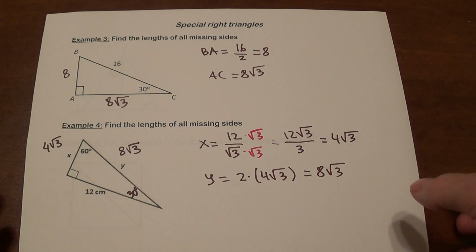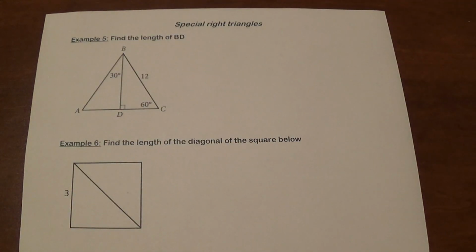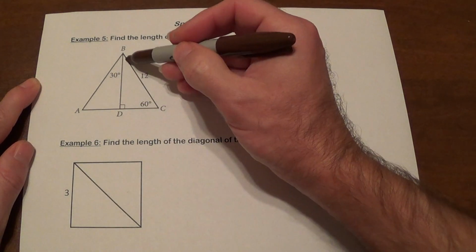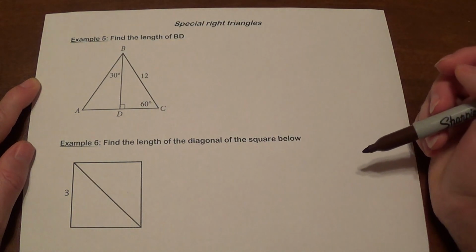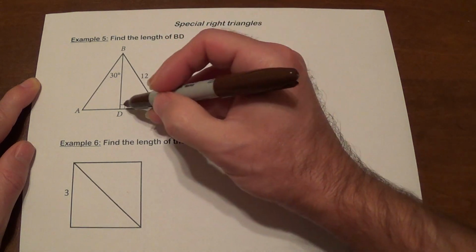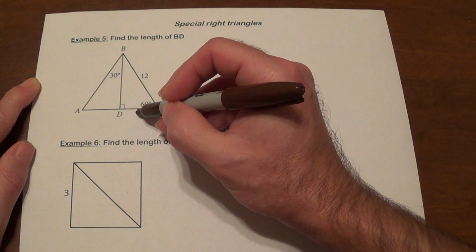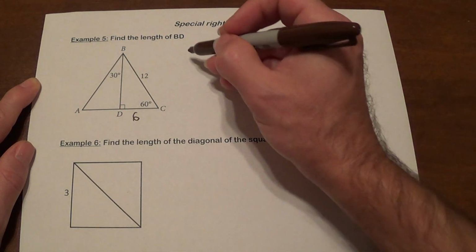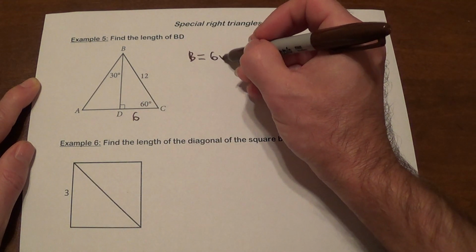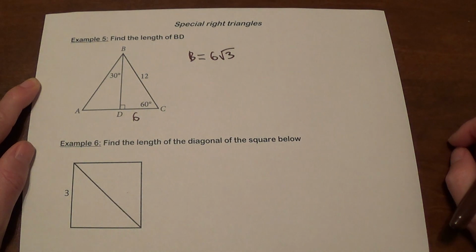Okay. I have a couple more examples. So we have an isosceles triangle in example 5, and we're trying to find the length of BD, which is essentially the altitude of this triangle. So yes, this whole triangle is not 30, 60, 90, but this is. Okay. So if we know the hypotenuse is 12, we would know that the shorter leg is going to be half of that, which means this is 6. And to find BD, you take the shorter leg and multiply it by the square root of 3. So 6 square root of 3. And we're done.